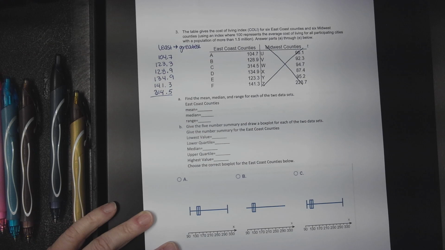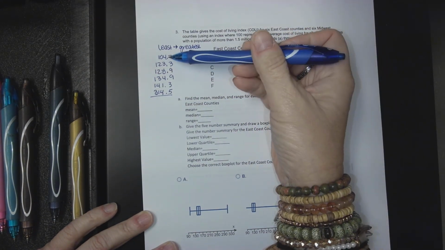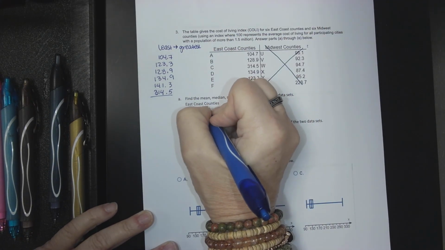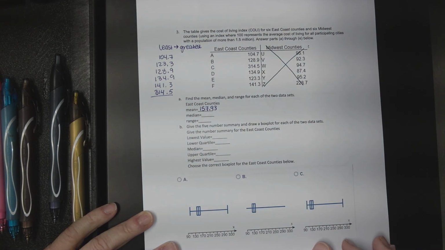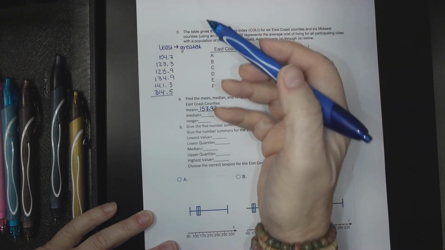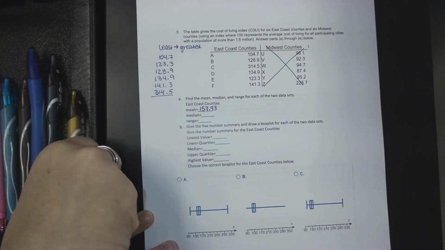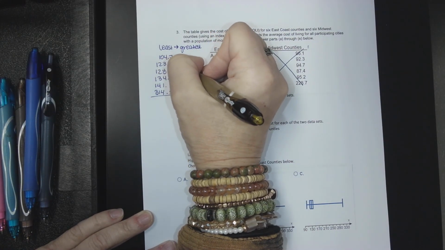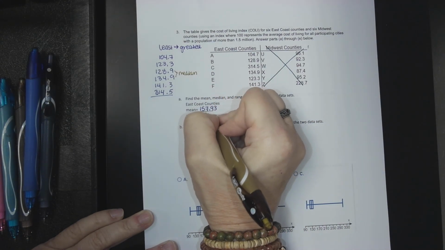All right, so we want to find the mean. Remember, you add them all up and then divide by the number that you get. So when we add 1, 2, 3, 4, 5, 6 of these up, divide by 6, our mean is 157.93. Okay, now the median. So we have 6. To find the median, we're going to take the 2 in the middle, which are going to be these two, right? This is going to be for the median. Add those together, divide by 2. That's going to give us 131.90.